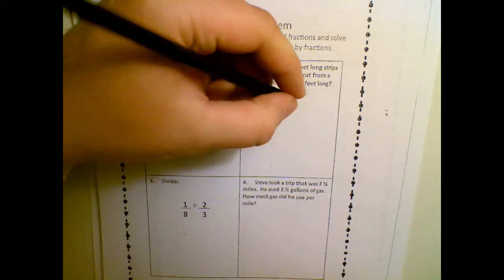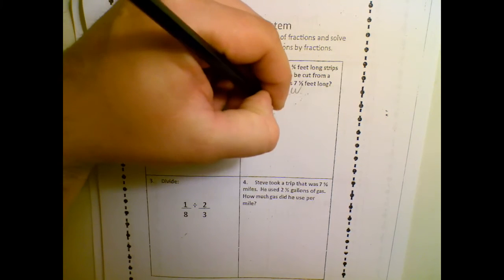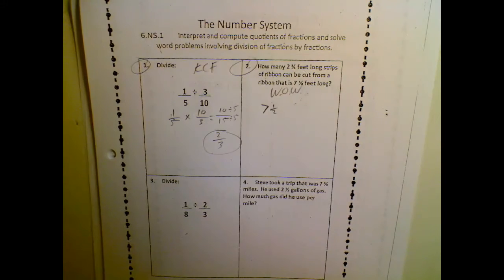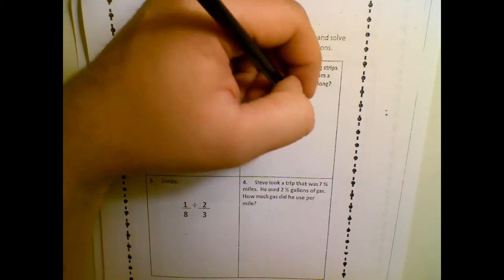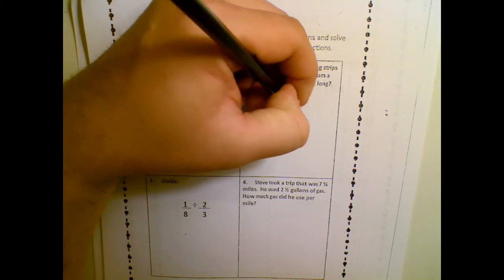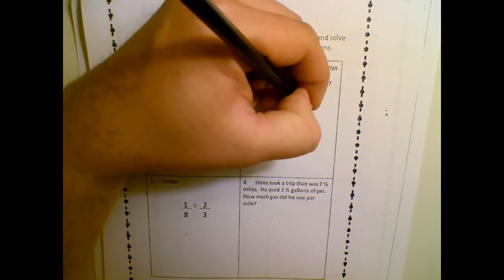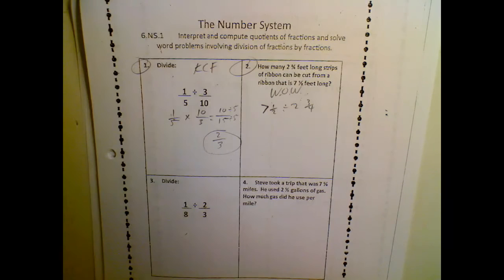We have a ribbon that is 7.5 feet long, that's being divided into strips that are 2 3/4 long. So we're dividing a 7.5 feet long ribbon into equal parts that are 2 3/4 long.